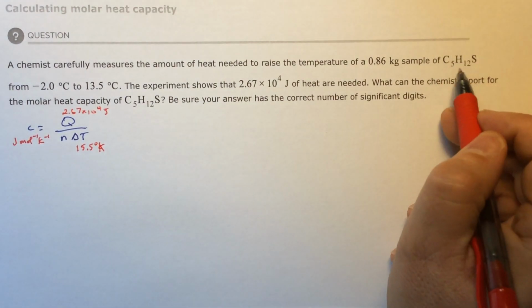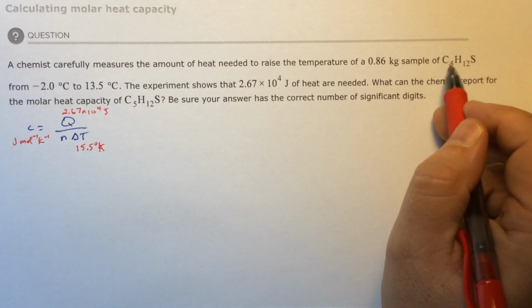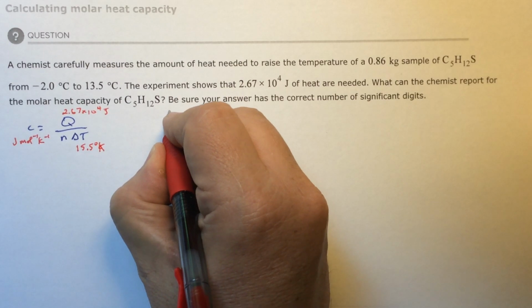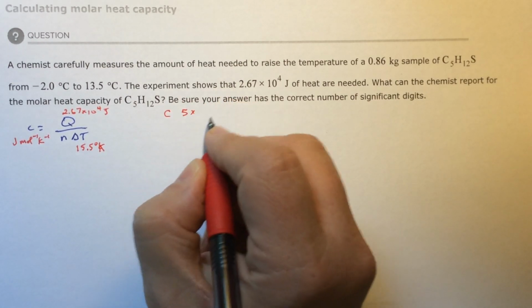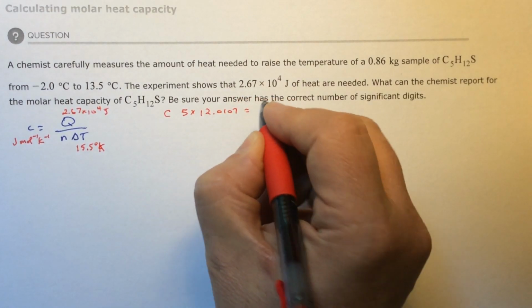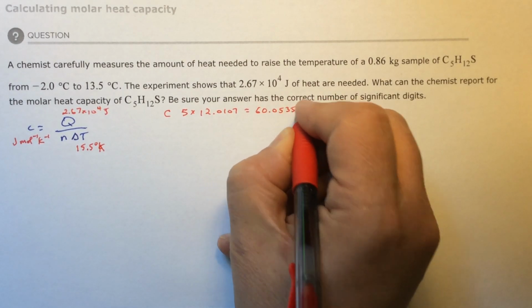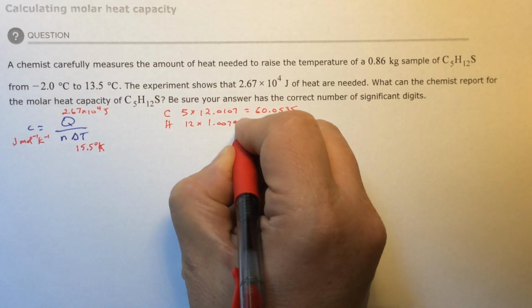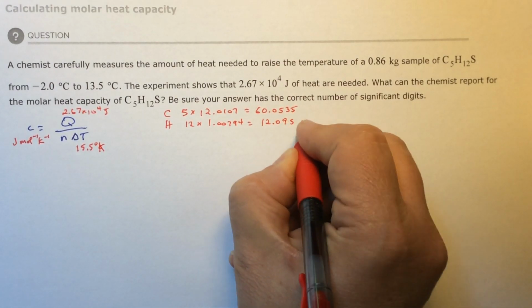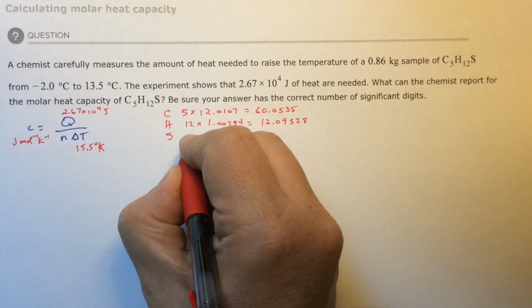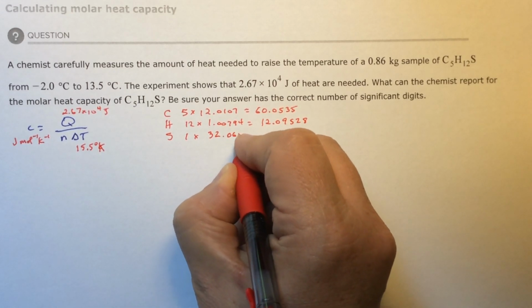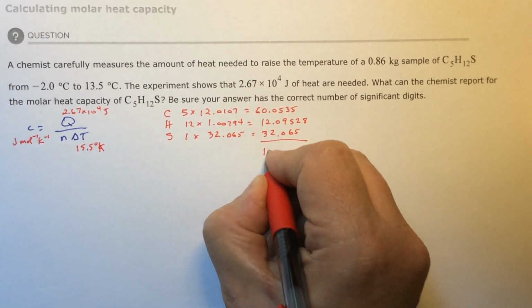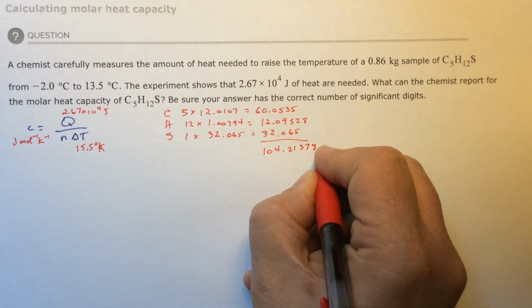Well, I'm going to have to go through the periodic table to find out what the molar mass of this stuff is, whatever it is, some kind of a pentane sulfide, thiopentane, something. So I'm just going to go to the periodic table. I've got 5 carbons at 12.0107, and my hydrogens, I've got 12 at 1.00794, and sulfurs, I've got 1 times 32.065. All right, that gives me a total of 104.21378 grams per mole.